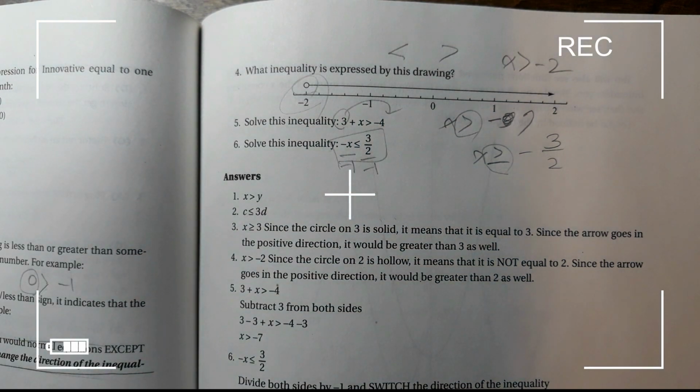So yeah, this is it for the basic inequalities. Thank you.